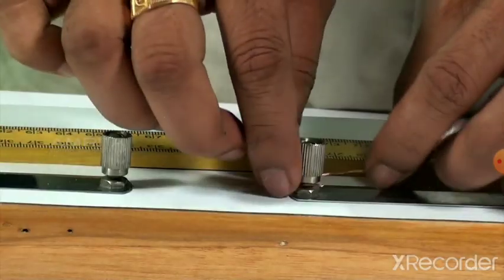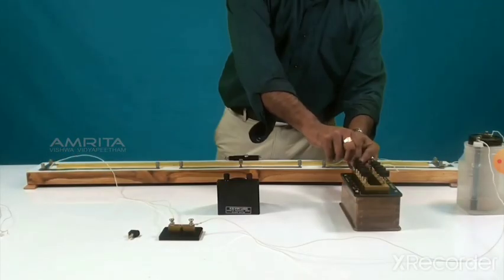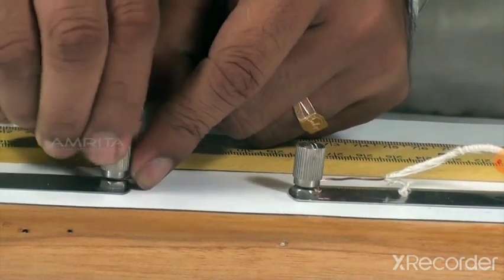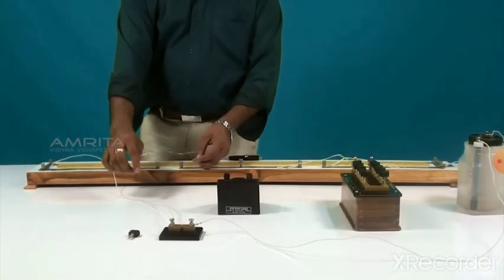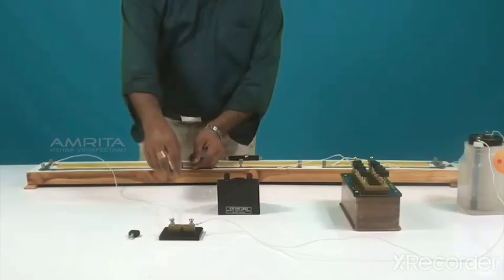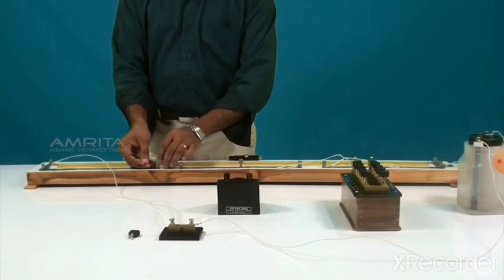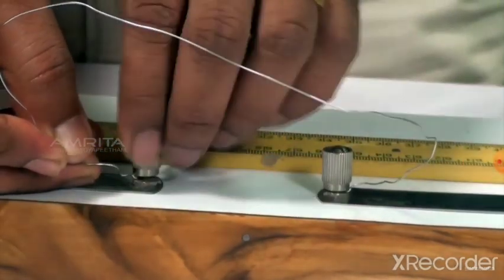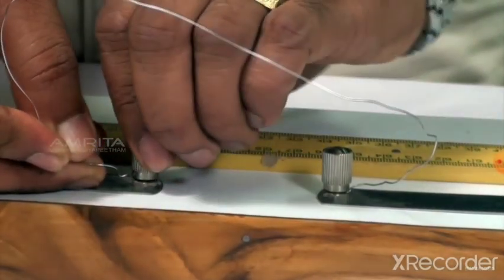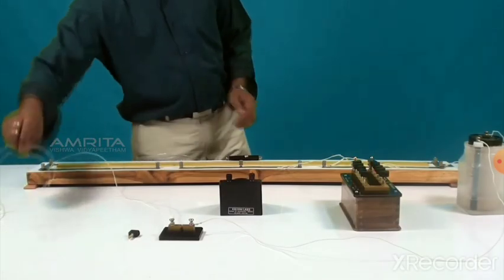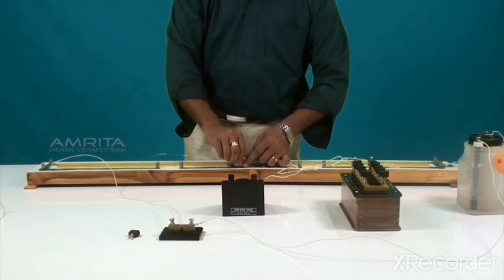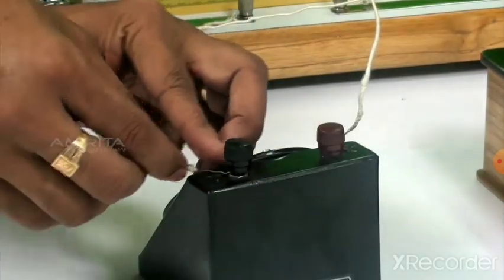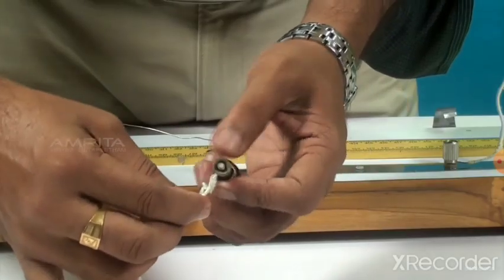Introduce the resistance box in the gap G1 of the meter bridge. Now, take the resistance wire and connect it in the gap G2 of the meter bridge. Since the resistance of the wire depends on its length, make sure that both ends of the resistance wire just touch the gap. With other connecting wires, connect the positive terminal of the galvanometer to the central terminal of the meter bridge and the negative terminal of the galvanometer to the jockey.